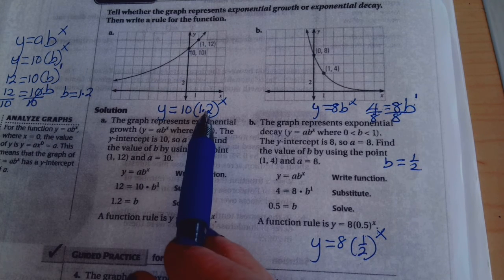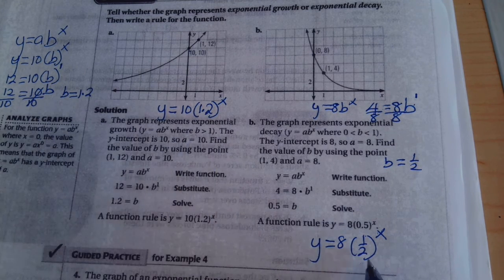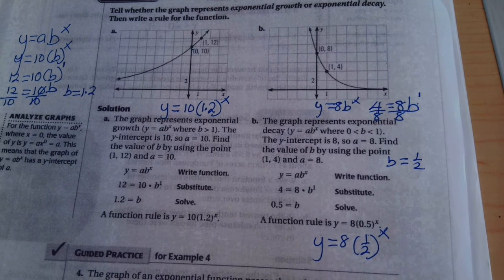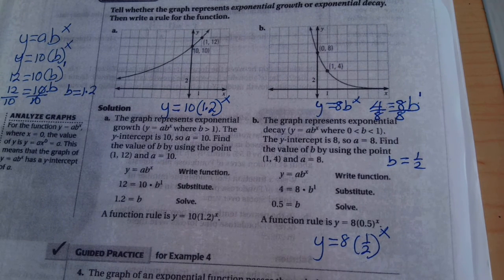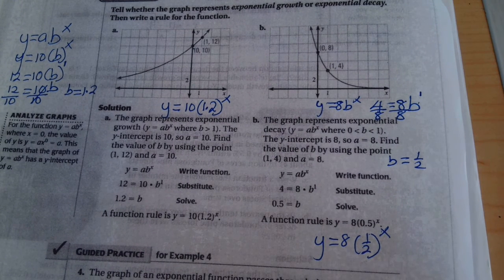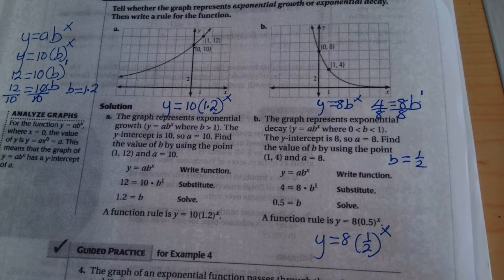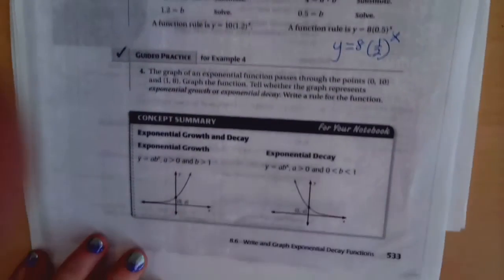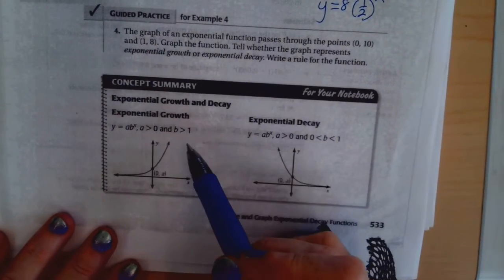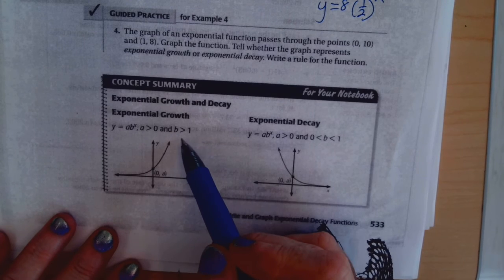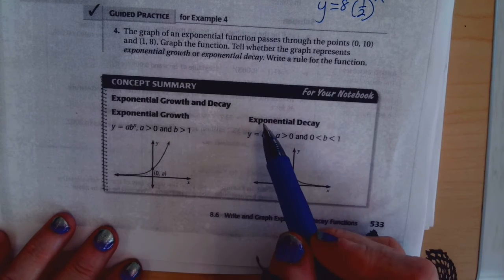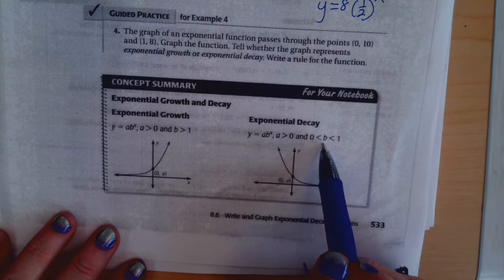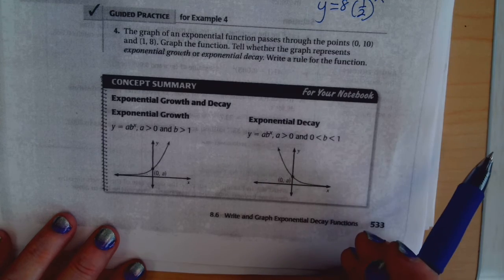The b tells you decay or growth. Growth is greater than 1. Decay is less than 1. Be careful, because sometimes they put fractions, and a fraction doesn't mean it's decay. They could give you a fraction like 5/3, which is greater than 1. So be careful about that. If b is greater than 1, you have growth. If b is less than 1, you have exponential decay.